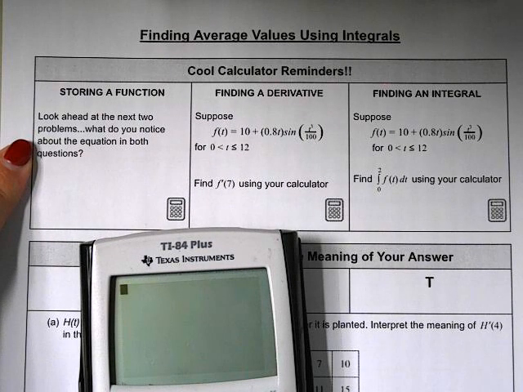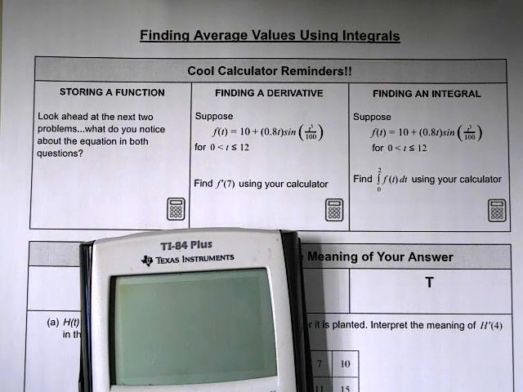Alright, so the first thing we're going to talk about is storing a function in your calculator. We haven't done a ton of work with the calculator, so I really want to make sure you understand how to do this right now. If you look at these two functions, they're the same for finding a derivative and for finding an integral. The reason we're doing that is because I want you to be able to store it in your calculator and not have to push as many buttons to find the derivatives and the integrals.